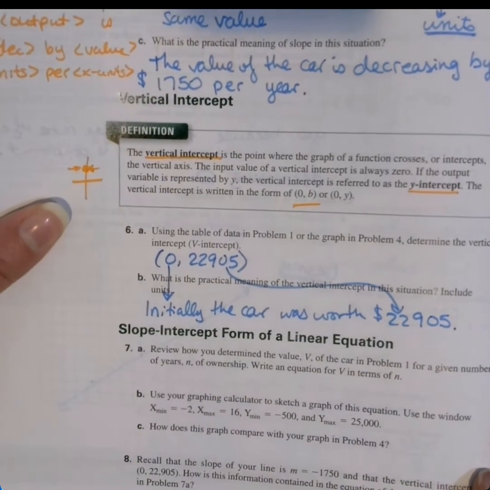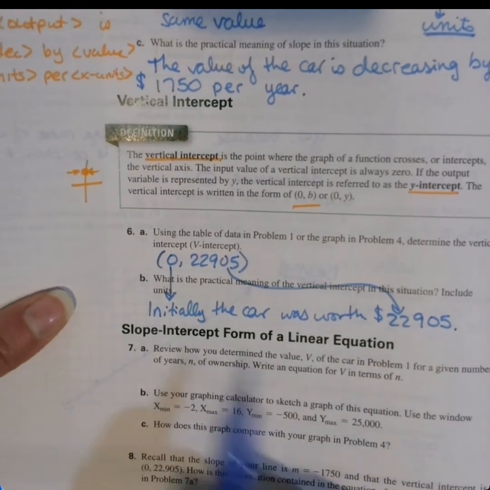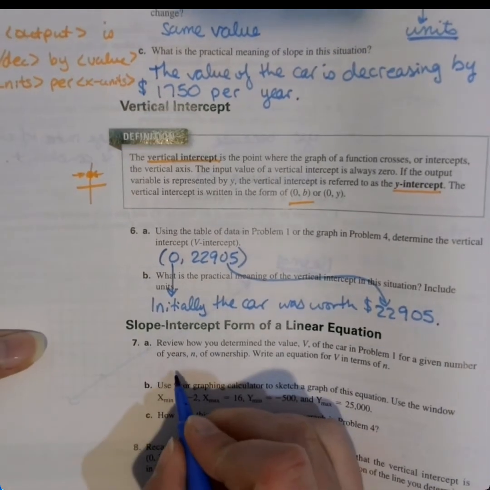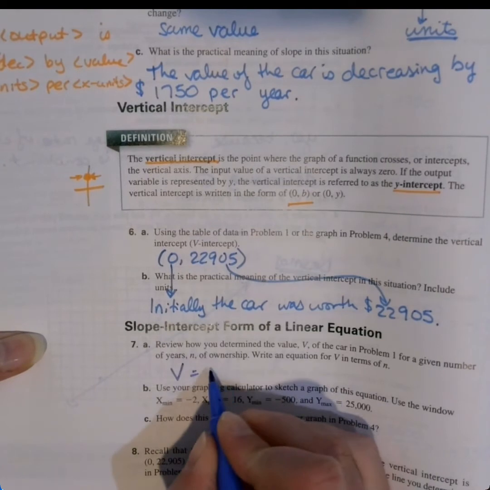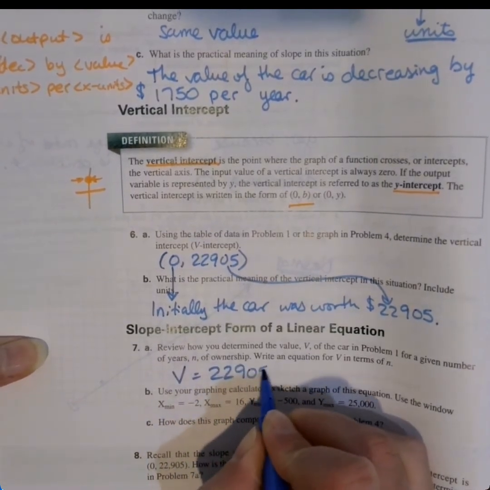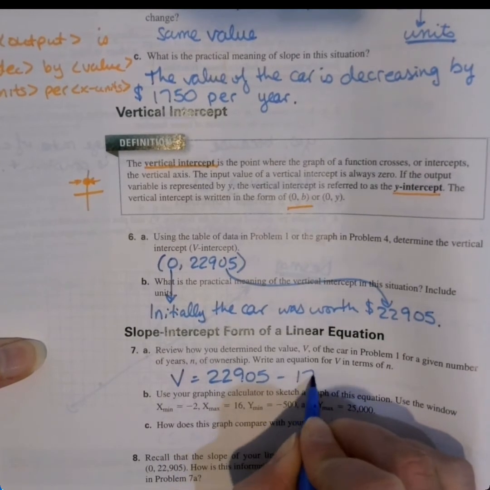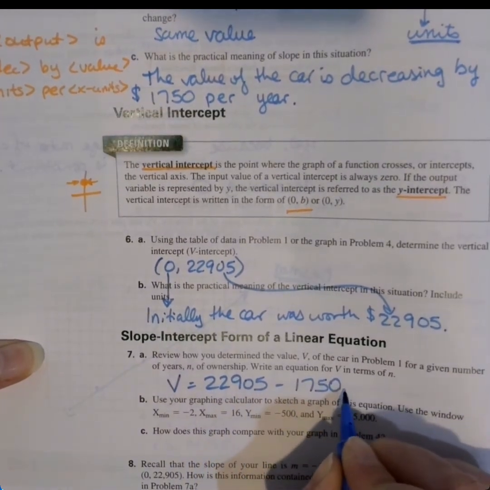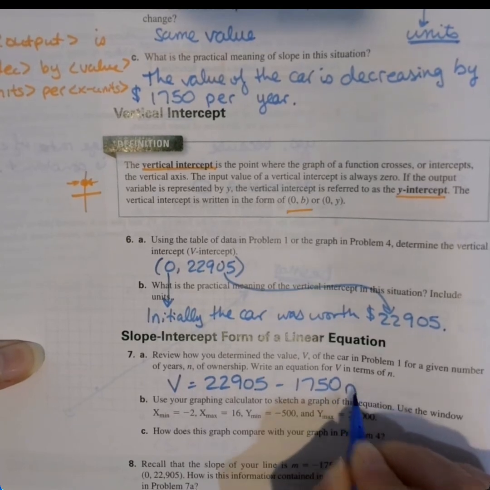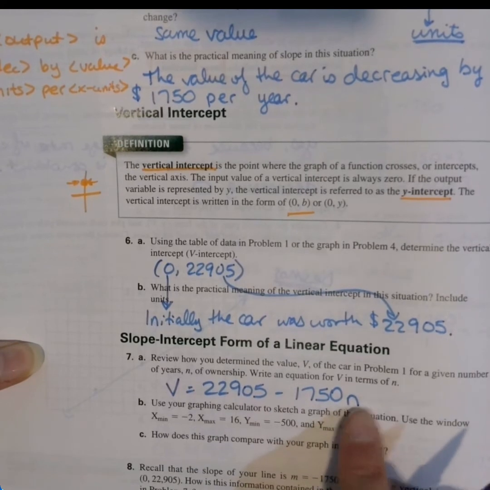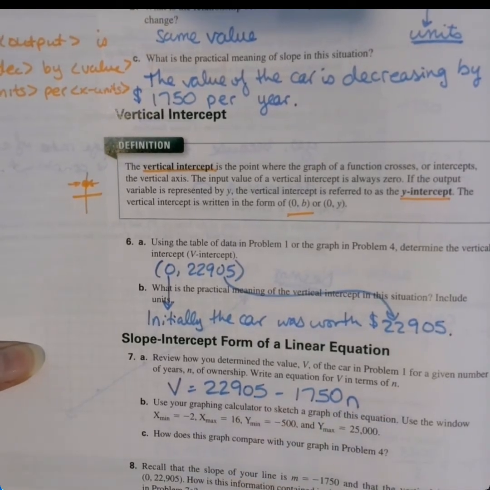All right, next, number 7, review how we determine the value. We know that when we determined the value, we started with the 22,905, and then we subtracted the depreciation rate of 1,750 for the first year, the second year, the third year. We kept subtracting this value. So we subtracted it n times, where we plug in n equals 1 or 2 or 3. So that would be our function.